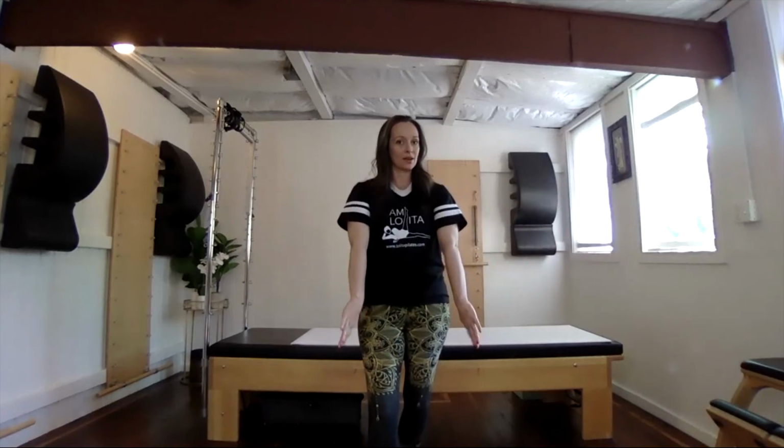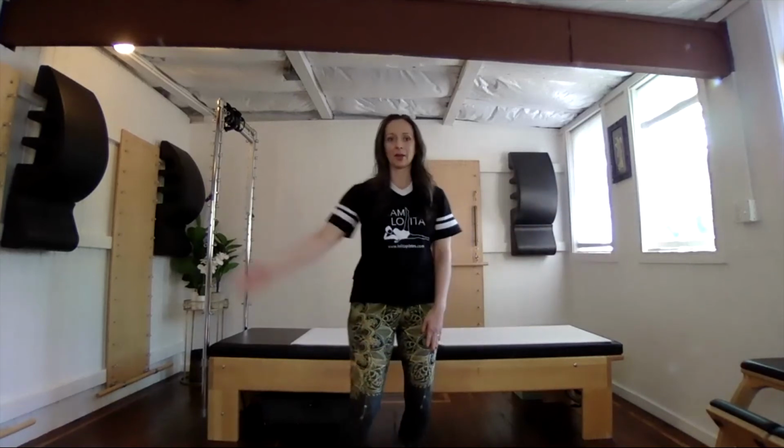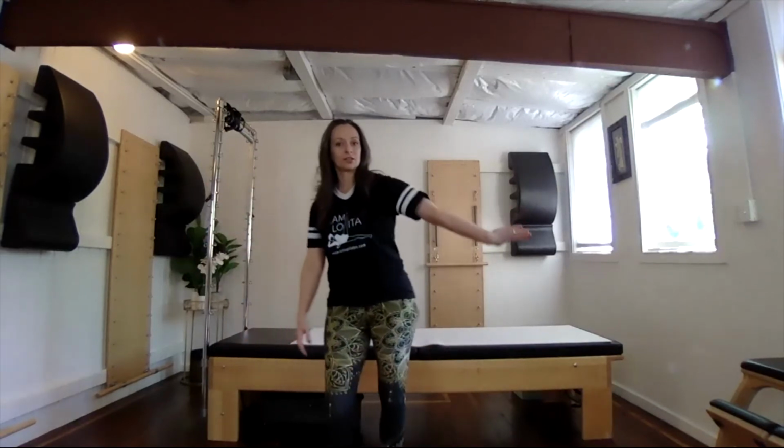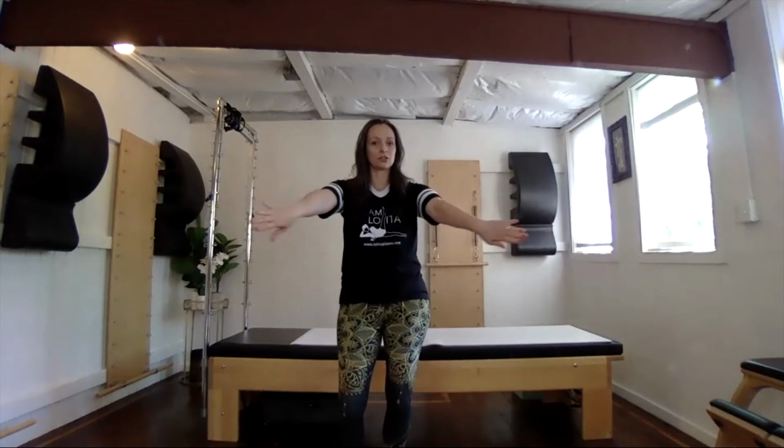Anterior deltoid. All right, you could make it up. What's your dance going to look like? Anterior deltoid, anterior deltoid, anterior deltoid.